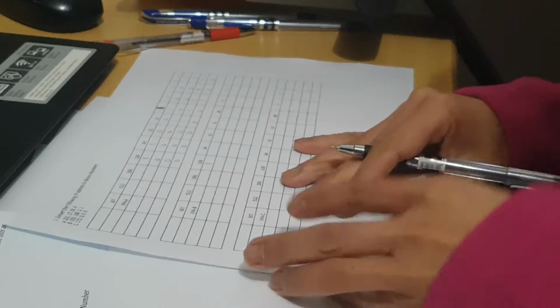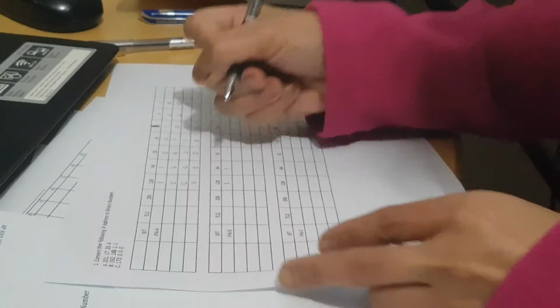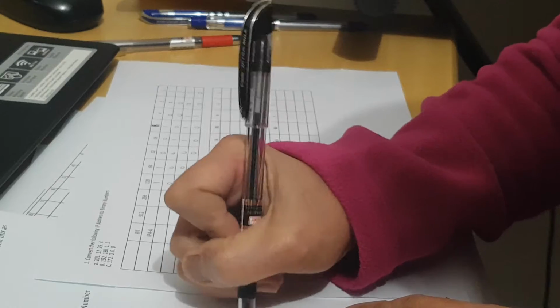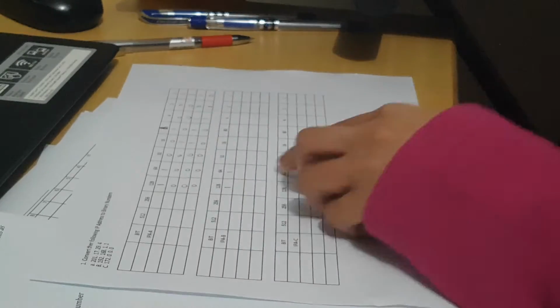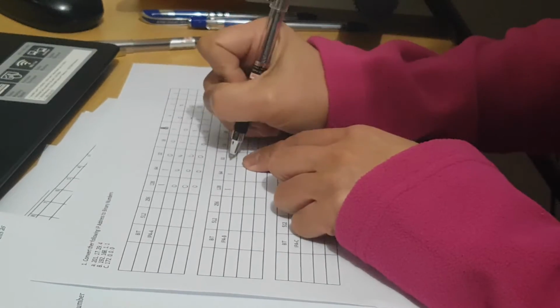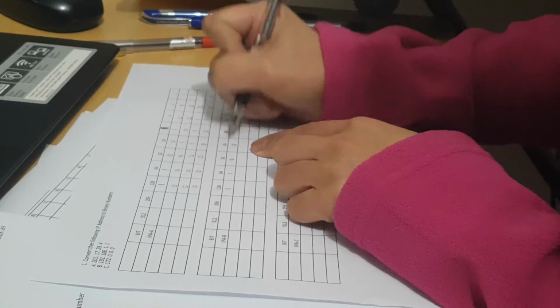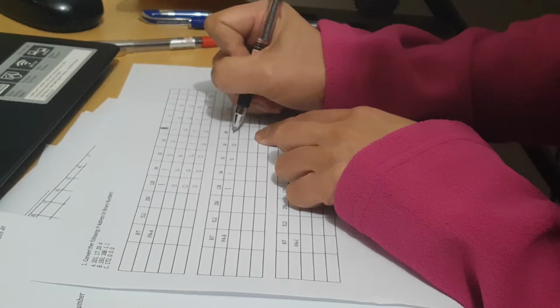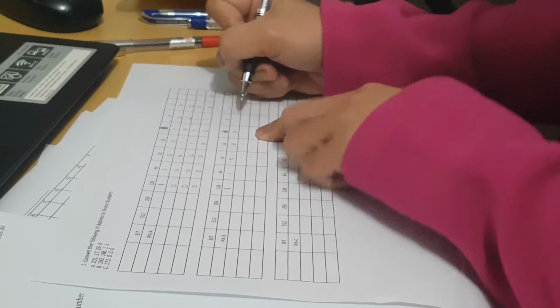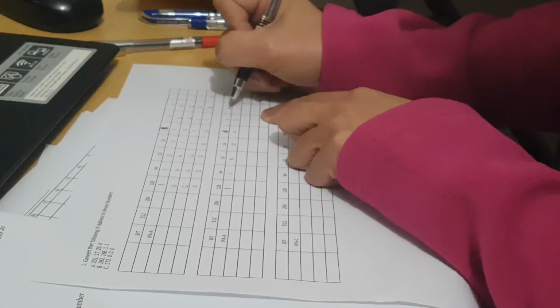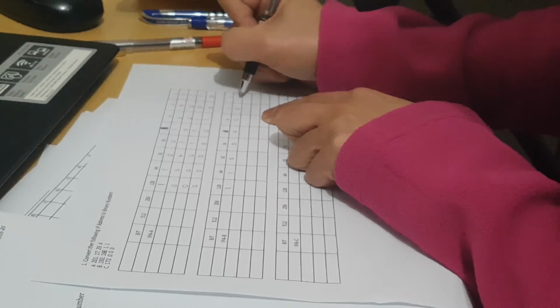So 64 by 64, 1. 64 minus 64, 0. 0 by 32, 0. 0 by 16, 0. 0 by 8, 0. And 0 by 4, 0. 0 by 2, 0. 0 by 1, 0.